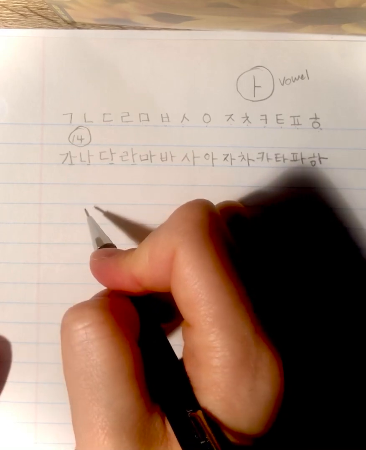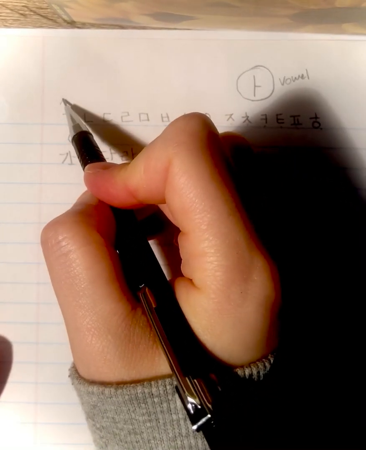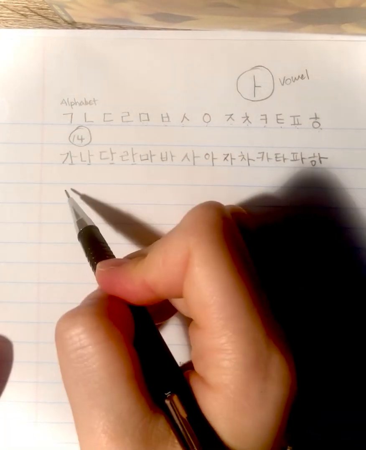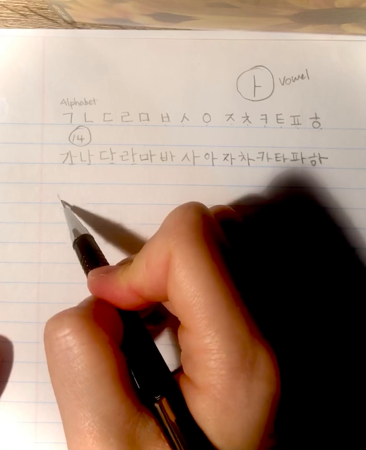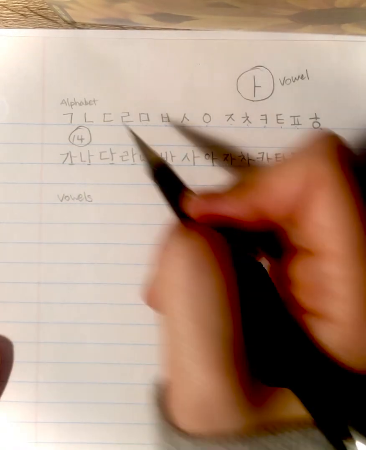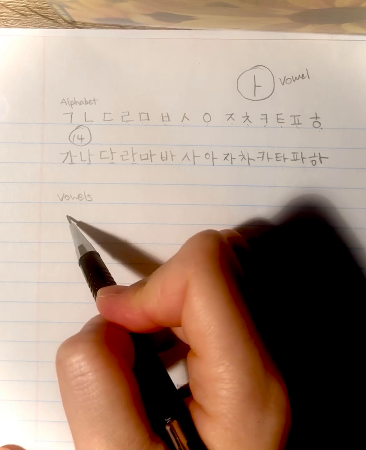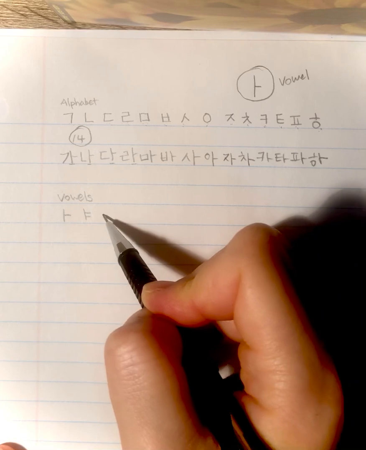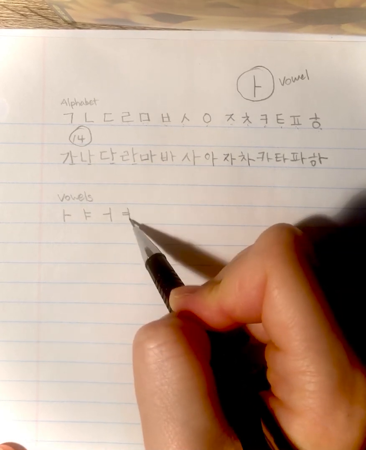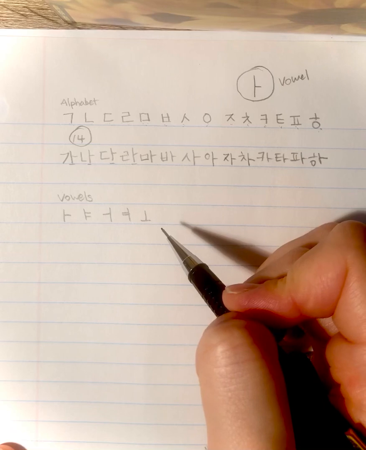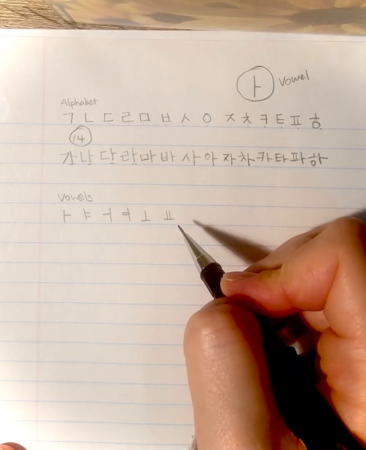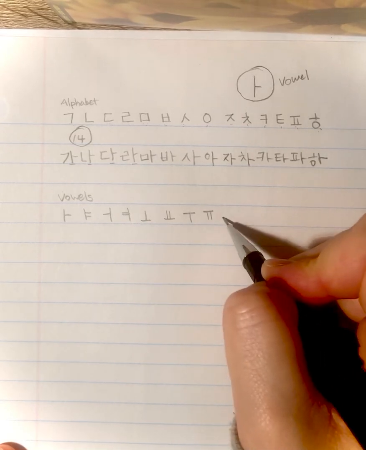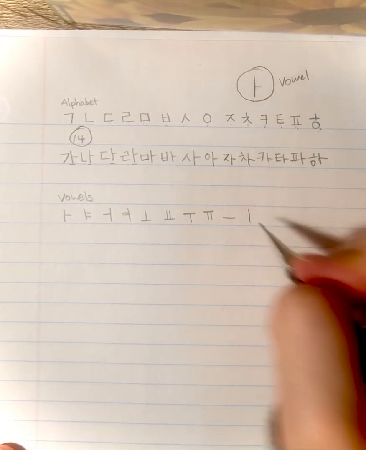I will write the vowels too. The alphabet and vowels. 아, 야, 어, 여, 오, 요, 우, 유, 으, 이.